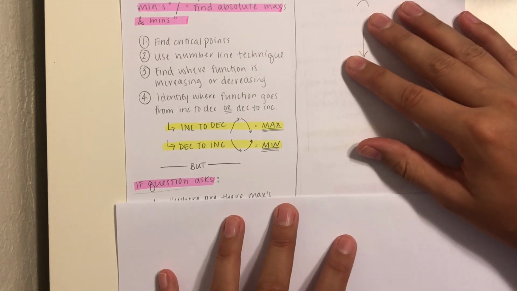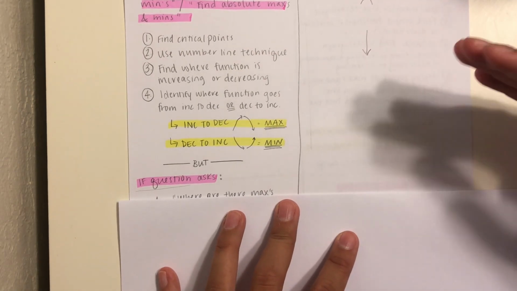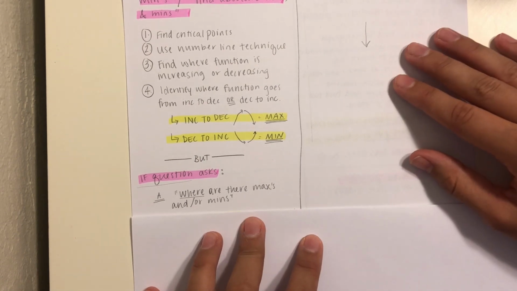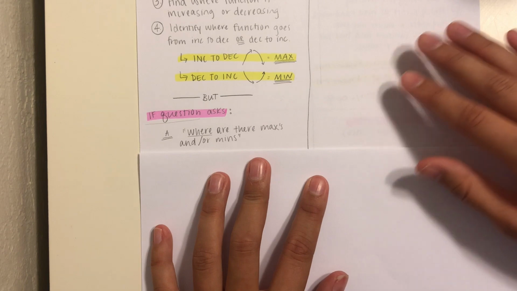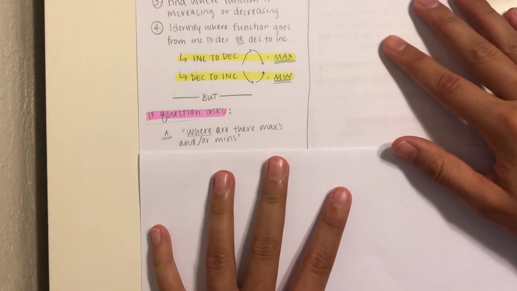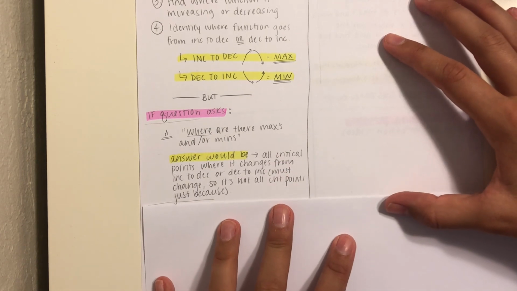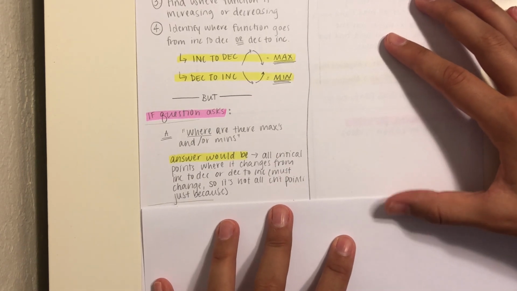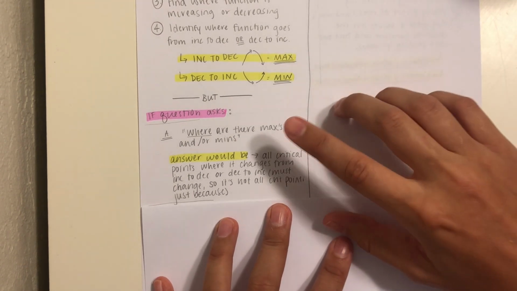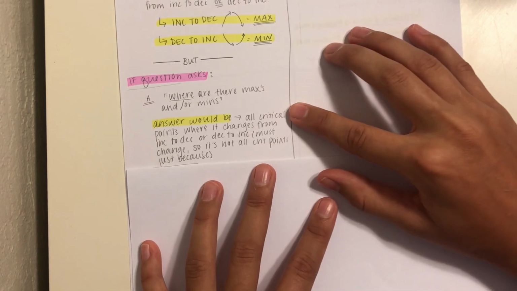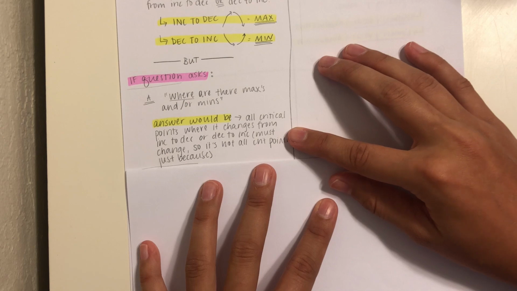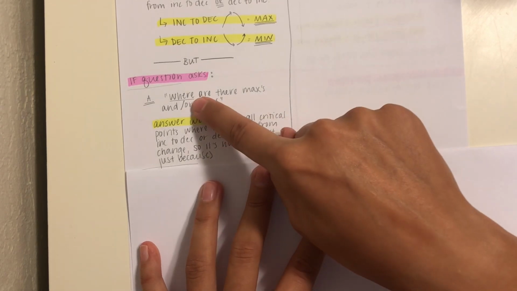But there's a distinction between all maxes and mins and absolute maxes and mins. So it kind of depends on how the question is worded in terms of the way you give your answer. If the question asks, where are the maxes and mins? It wants you to tell where the x values of those maxes and mins are, because it doesn't care what they are, it's asking where they are. So all critical points where it changes from increasing to decreasing or decreasing to increasing. So it's just the x value if it asks you where it is.